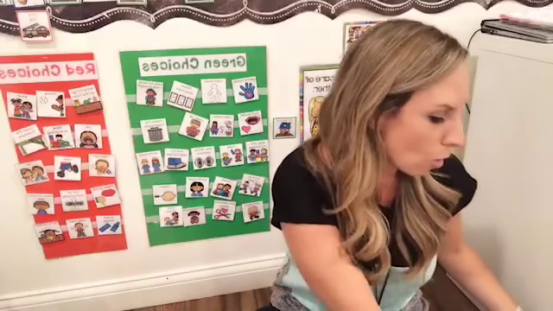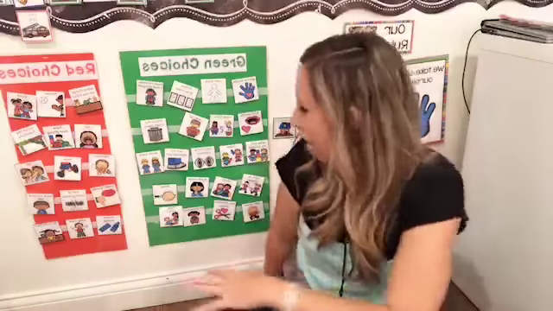So what I do to teach green and red choices is I use tons and tons of books. So the first time I introduce it, we talk about what green choices are. And I never start with this many.